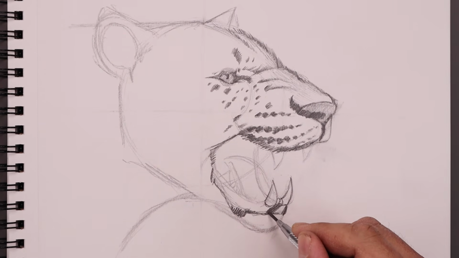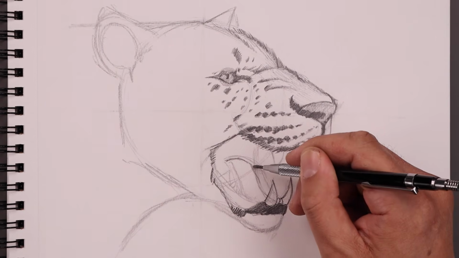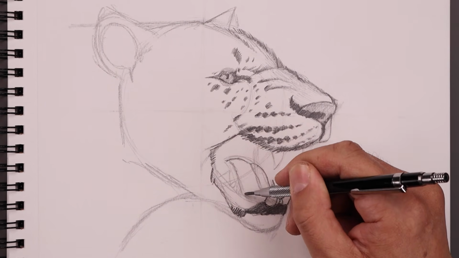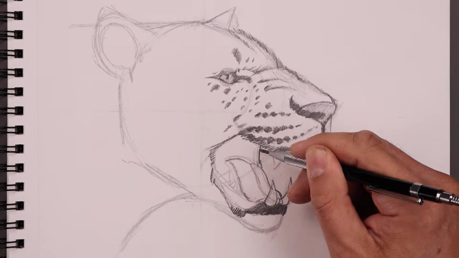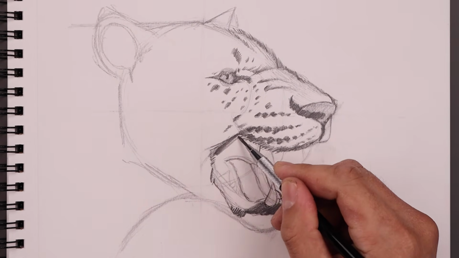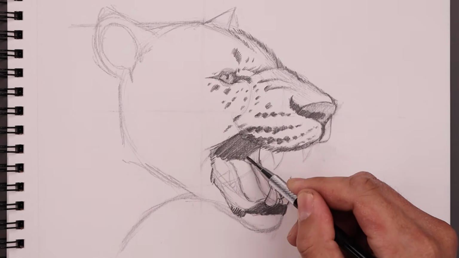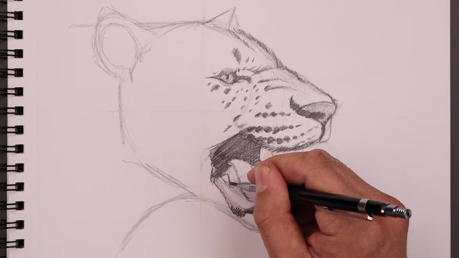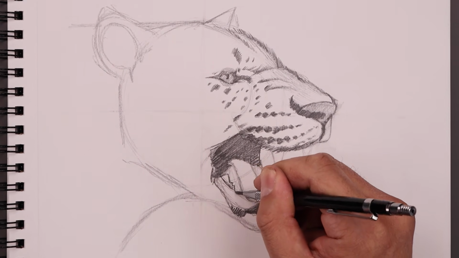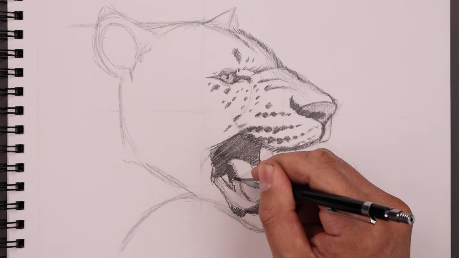And we'll darken up the gums, going around the teeth. Go back and just darken up the inside of the mouth, going around the tongue. I'm also going to add a few smaller teeth along the side of the gums, darken their area around.